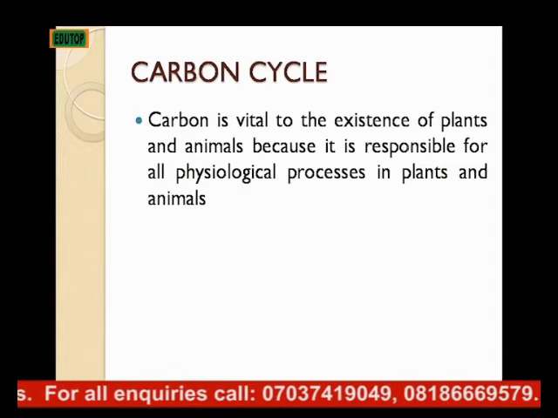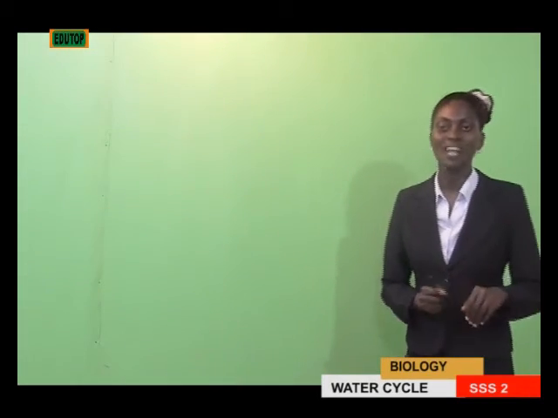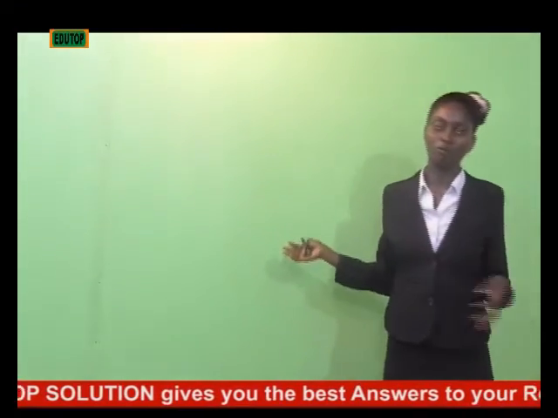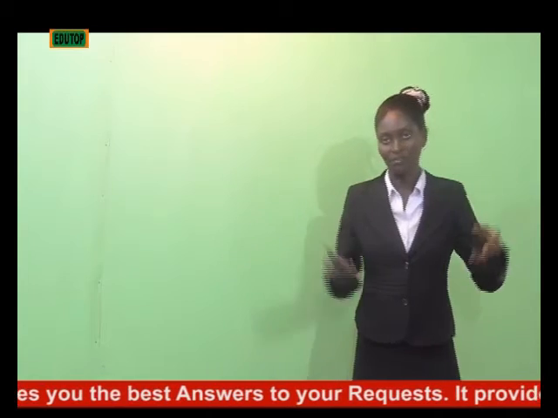Carbon is vital to the existence of plants and animals because it is responsible for all physiological processes in plants and animals. So carbon is very, very essential. Then the next cycle we're talking about is the water cycle. Also, the movement of water in the environment between living things and non-living things.